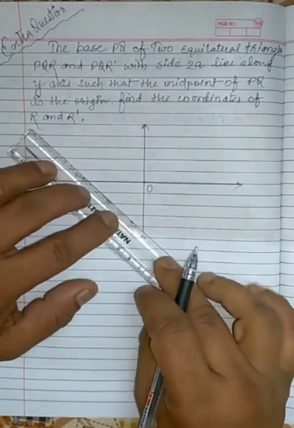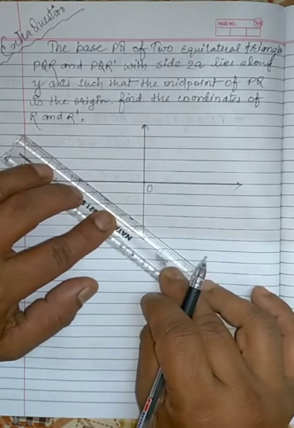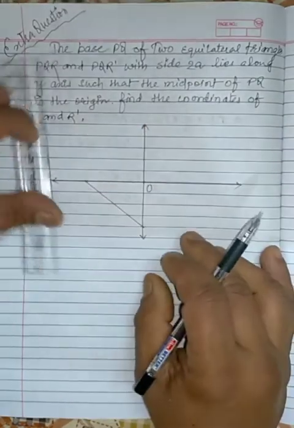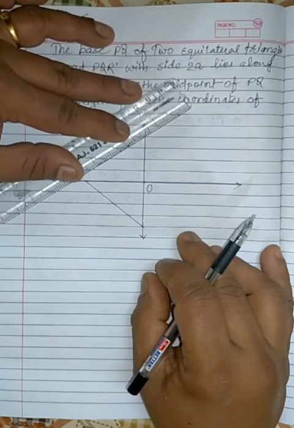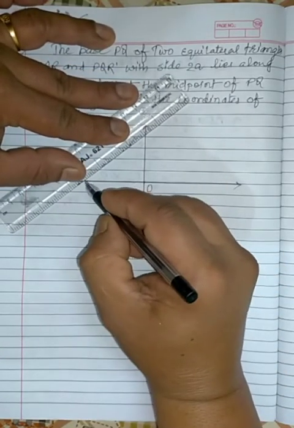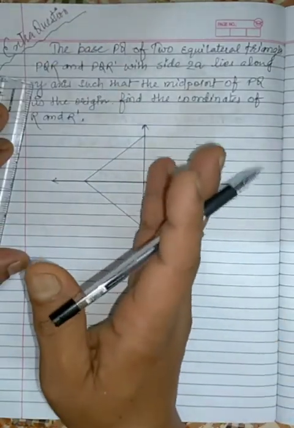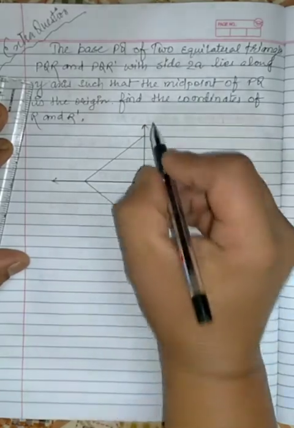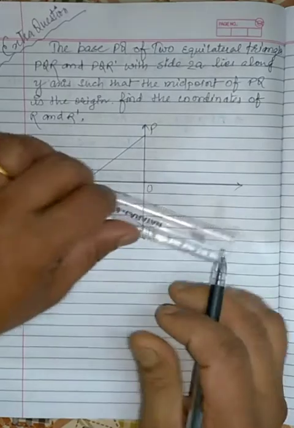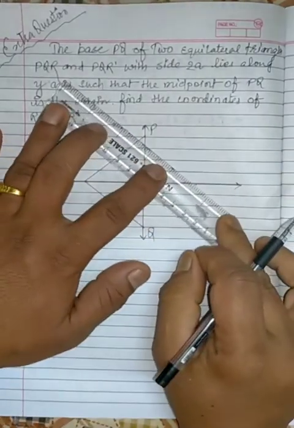Now let us make two equilateral triangles. So this is this equilateral triangle. On one side we have this PQ which is along y-axis, and another equilateral triangle.